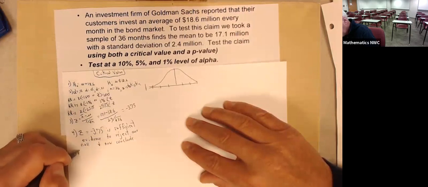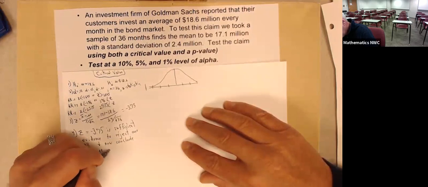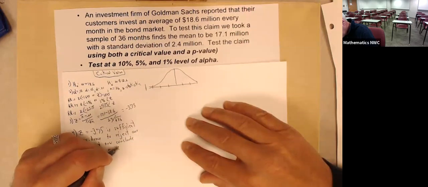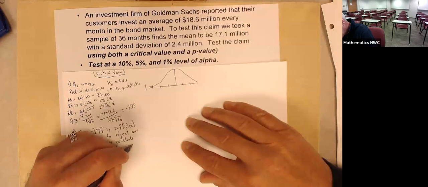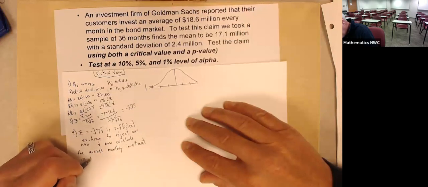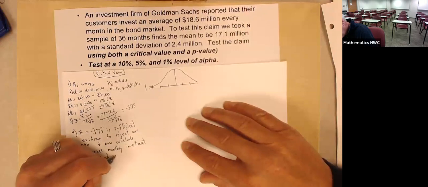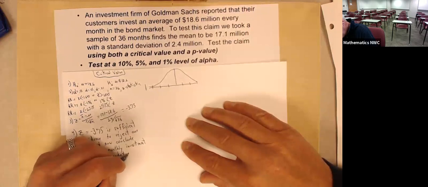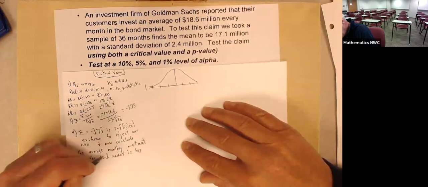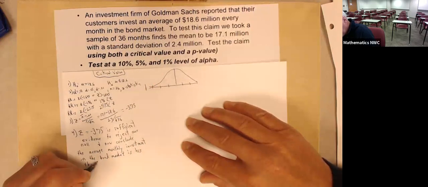Conclude the average monthly investment in the bond market is less than 18.6 million.